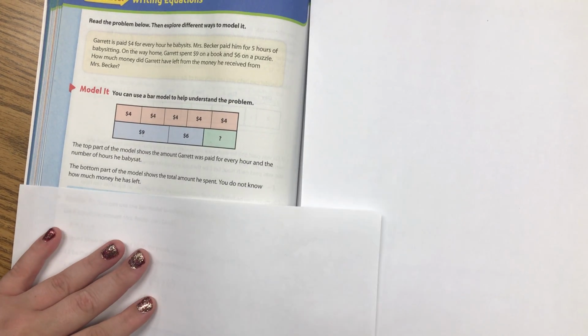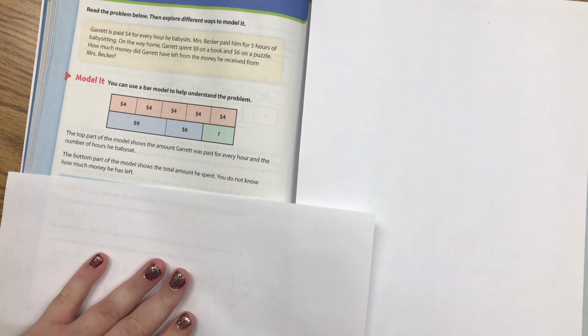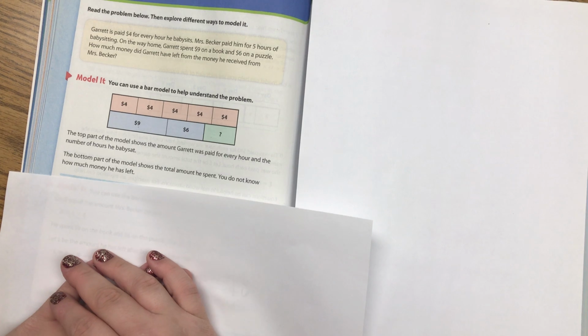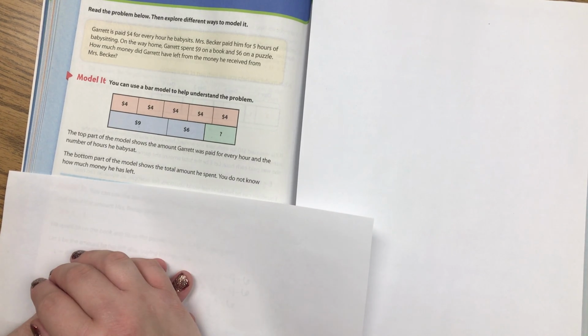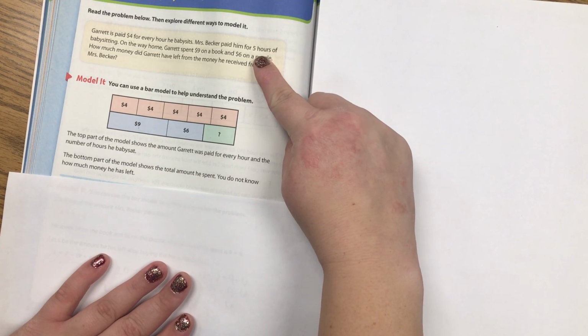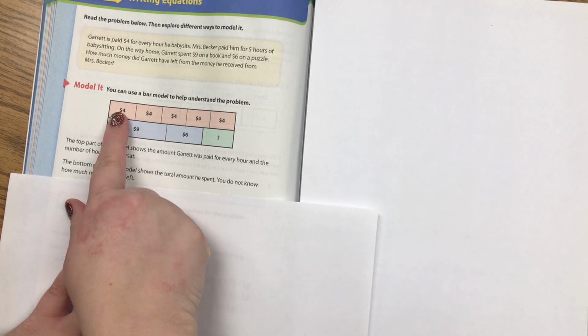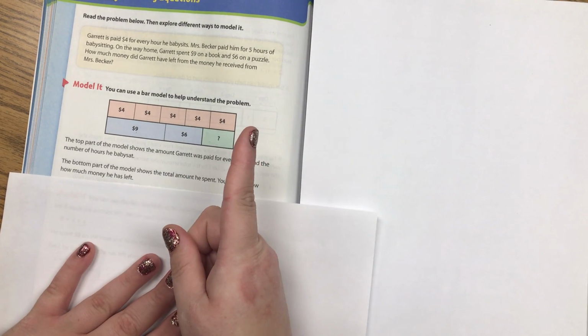All right, if you don't know where to start when you solve the problem, go ahead and draw a picture. So I love this model here on page 86 because it helps us explain what's happening in the problem. The bar at the top of the model shows the amount that Garrett is paid for every hour and the number of hours that he babysat. So how did they know to put 5 boxes? There were 5 hours that he babysat, and he got paid $4 every time. So that's why they put $4 in each box. That's just the top row. That's the first step of this equation.